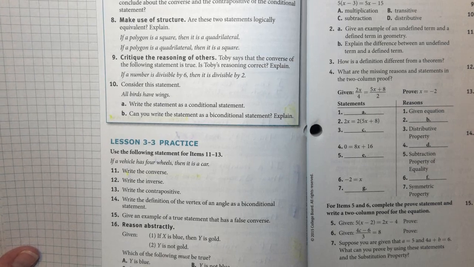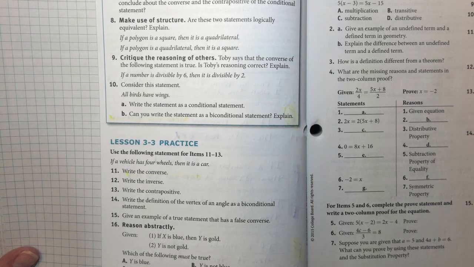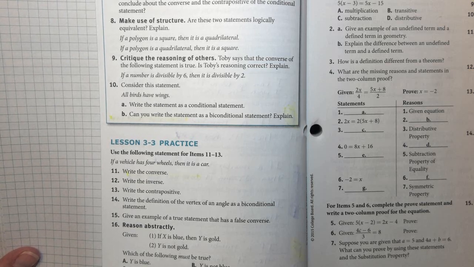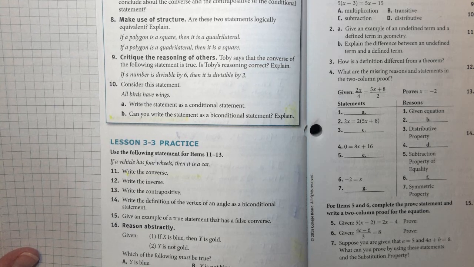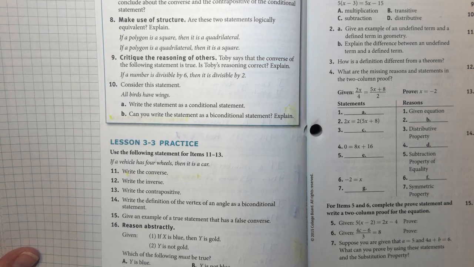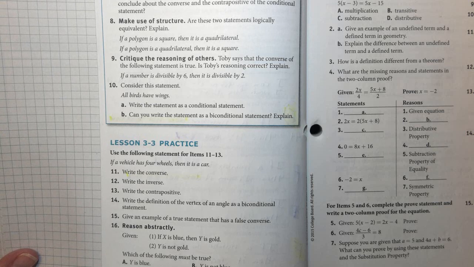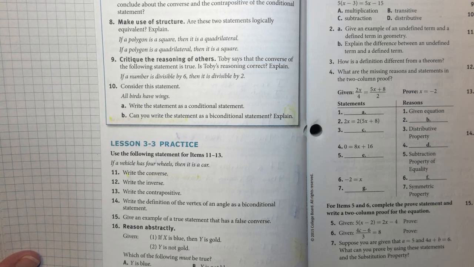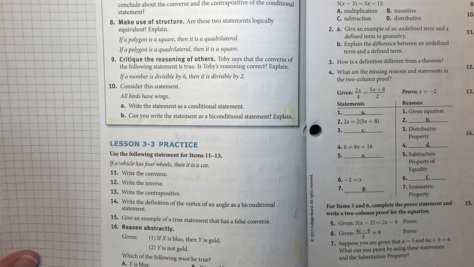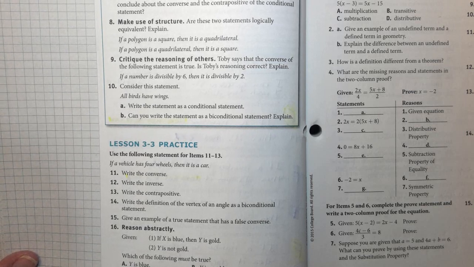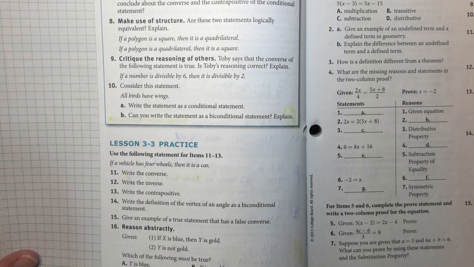No. Can you guys think of some creatures that have wings that aren't birds? Butterflies, flies, bumblebees. Yeah, and I know you might be like, but that's not an animal, that's an insect. Well, the use of the word animal is going to be a little bit generous there. So we cannot turn that into a biconditional statement.